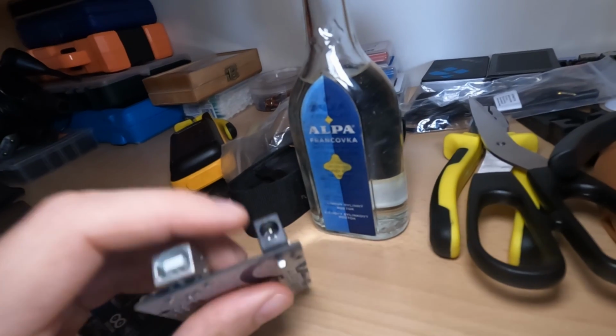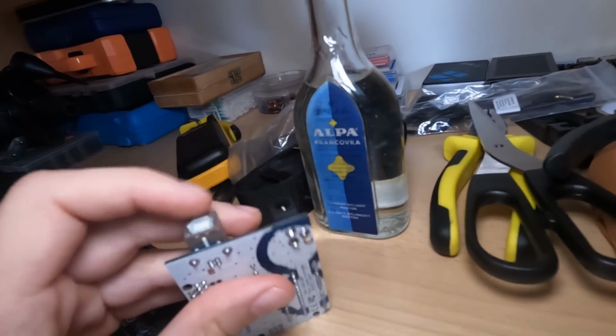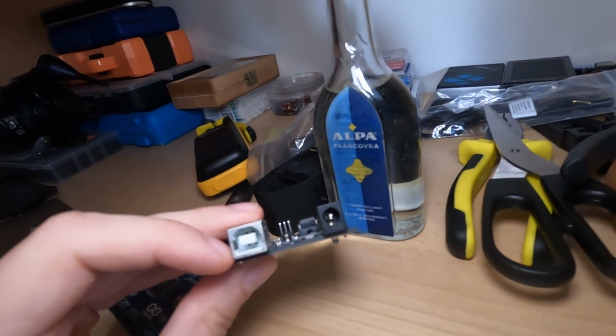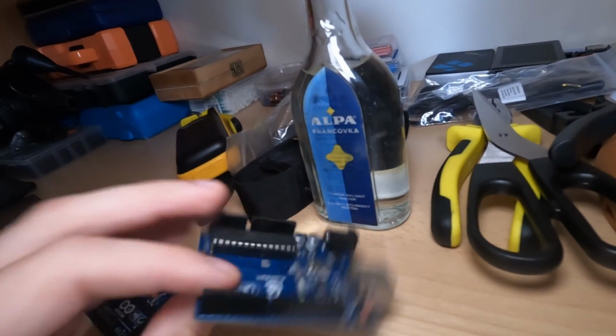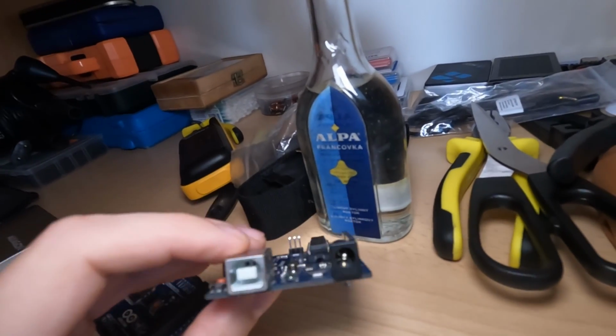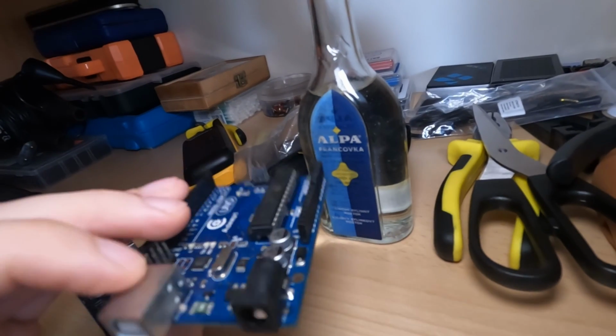This board can be powered on via a power adapter or via USB. This is probably the type B connector, but most of the time you just get the necessary cables with the packaging, so you don't need to worry much.